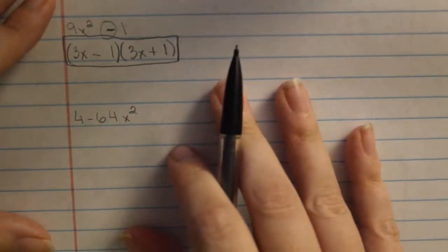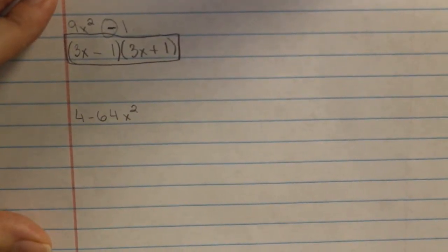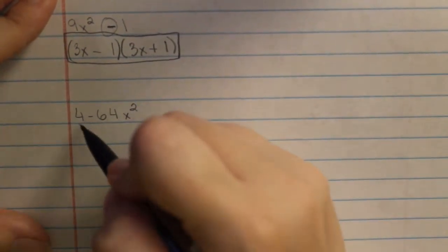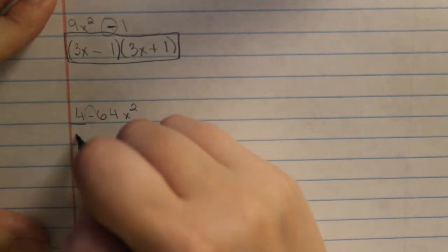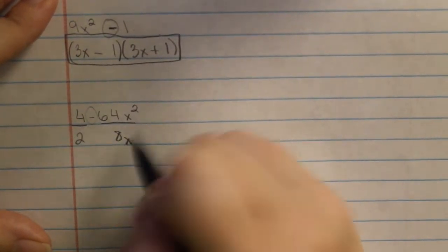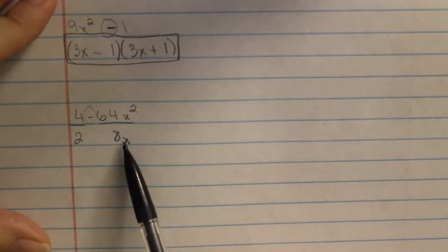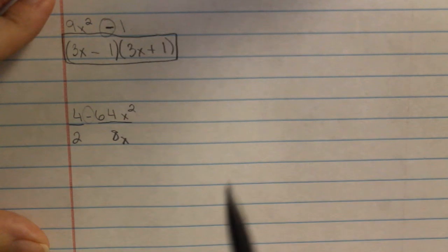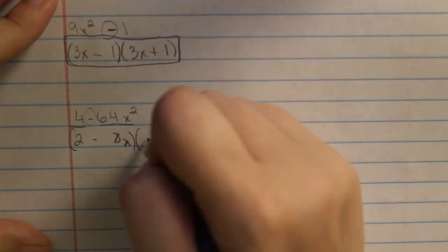Now this one is one that would have a lot of people saying it's not a perfect square. Why? Because the x squared comes second. However, we are focused on, is there a minus between it? Yep. Is 4 a perfect square? Yep. Is 64x squared? Yep. It does not matter if my x squared comes first or second, because here I have a different difference between two squares. So two perfect squares, difference between them.